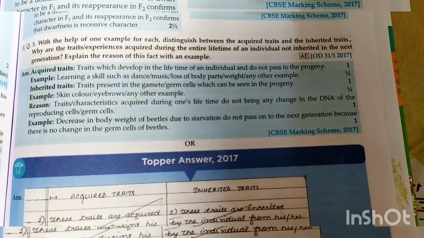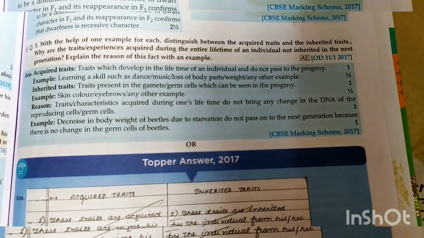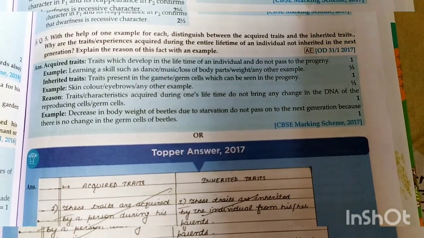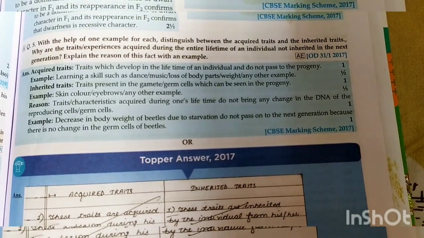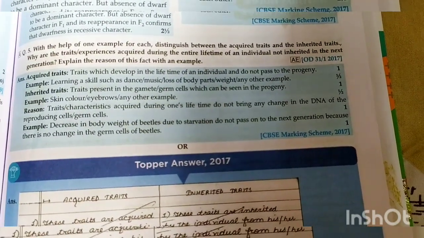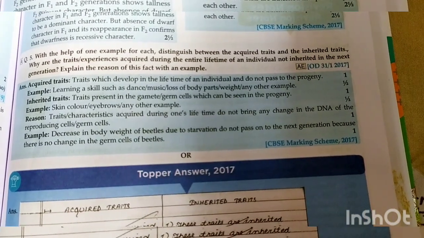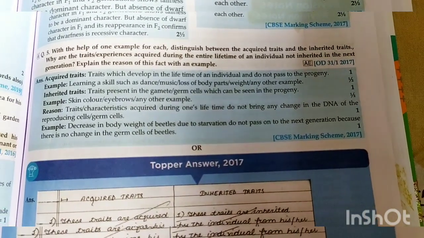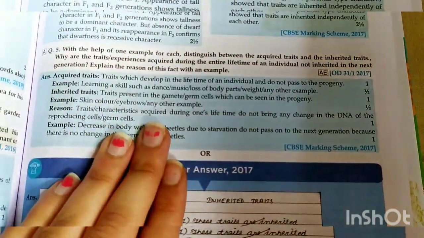So this is the question from Chapter 9, Heredity and Evolution. Now as you know, only heredity will be coming, not evolution, because CBSE has omitted that portion. So I will be discussing this question.